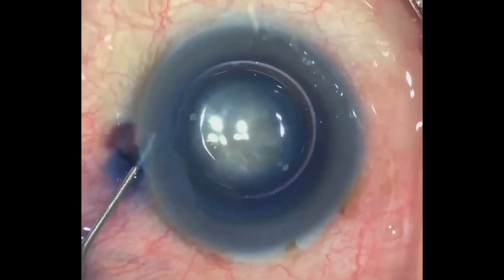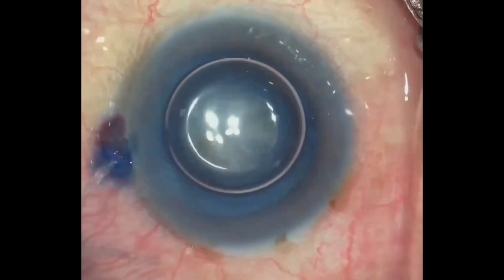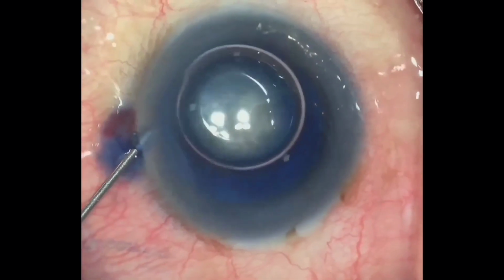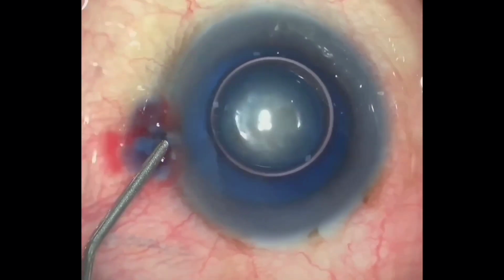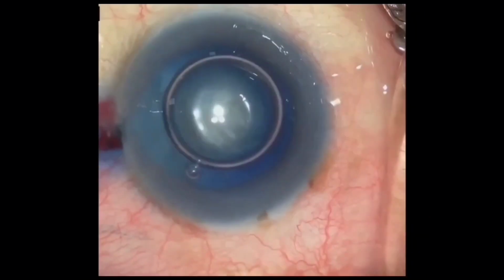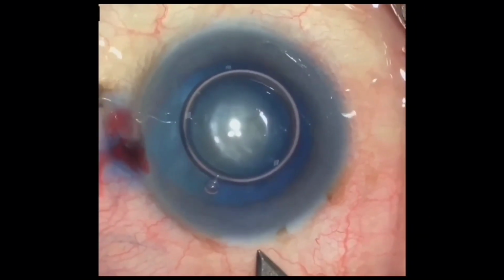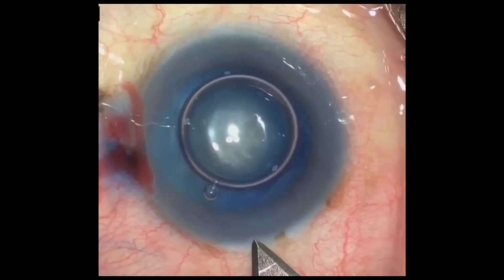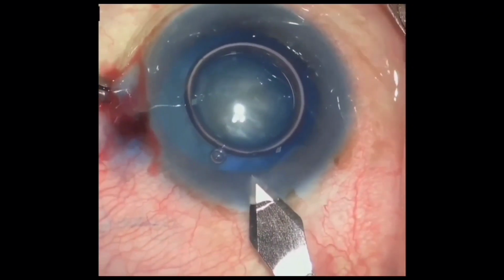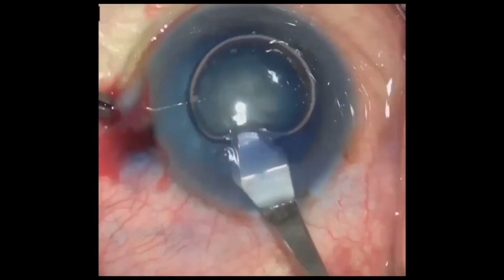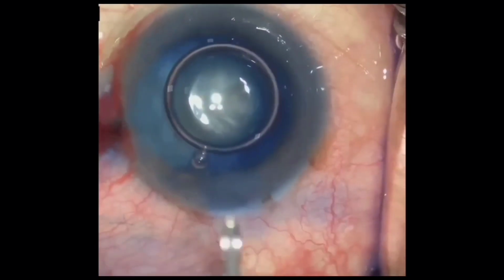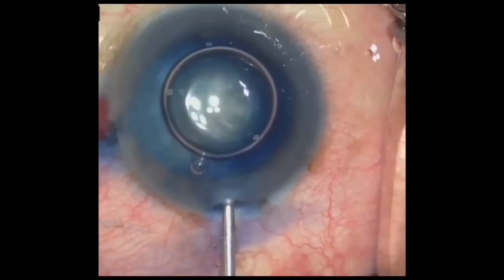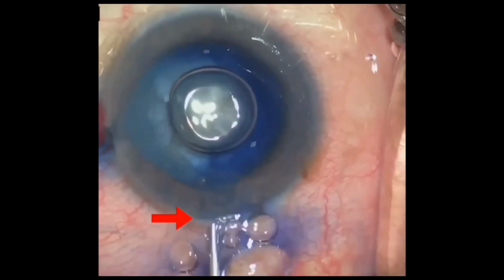After washing the anterior chamber of the excess trypan blue, viscoelastic was injected to maintain the anterior chamber space. A 2.8 mm clear corneal incision was made. On attempting to inject the viscoelastic, iris prolapse with outward escape of fluid from behind the iris was observed.